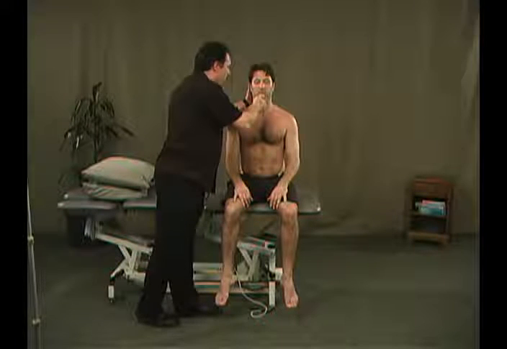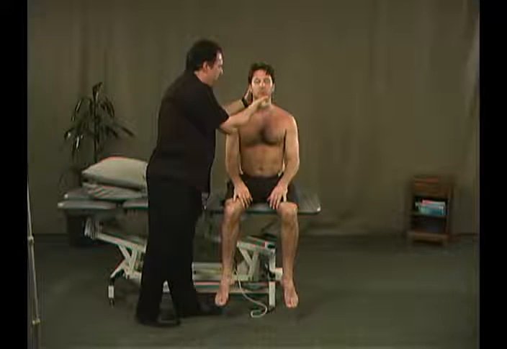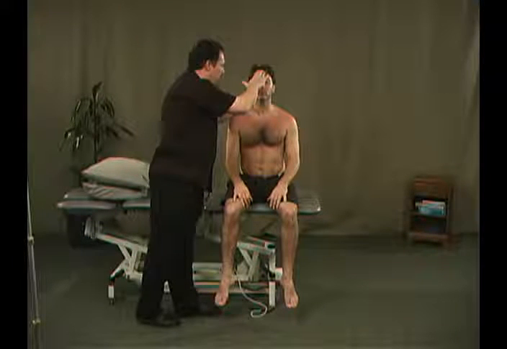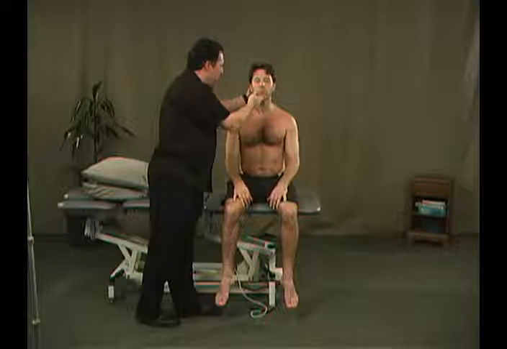Good. Okay, I'm going to have you protrude your chin forward a little bit. Again, nothing that's going to hurt you. Super. Hold a little pressure there. Good. Bring your head back to straight.